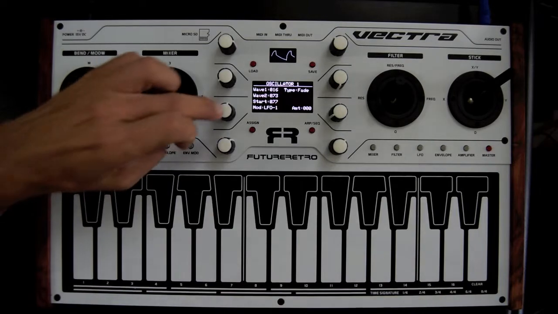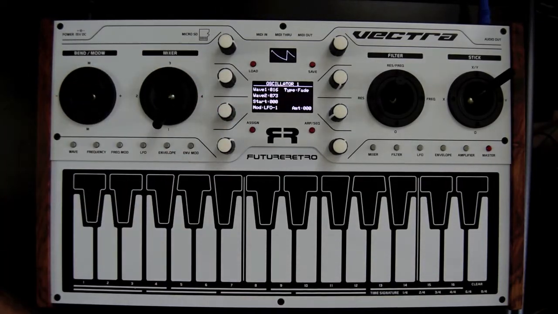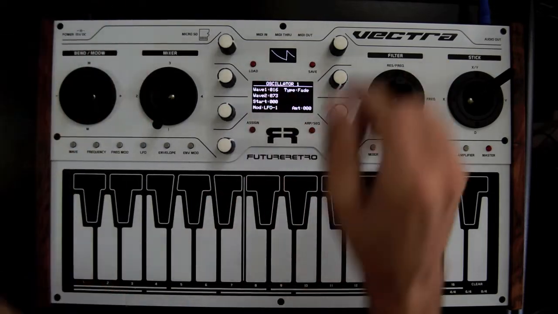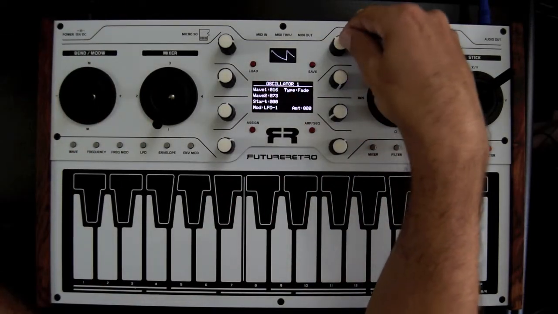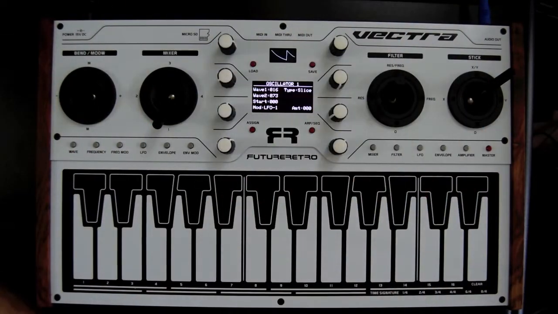And if you want to clear out that start point, just press that encoder switch and it takes you back to 0, meaning the waveforms play their intended full cycle.